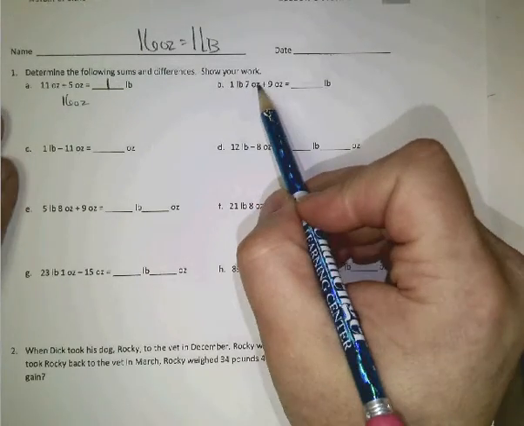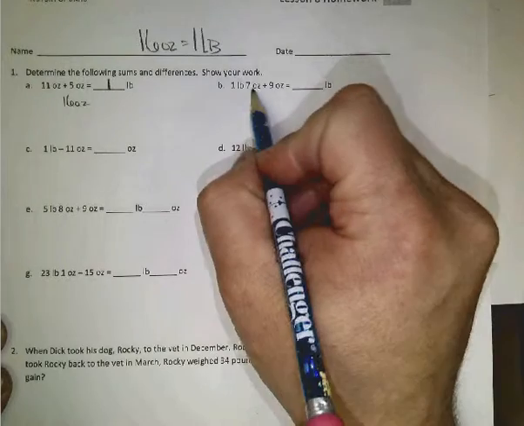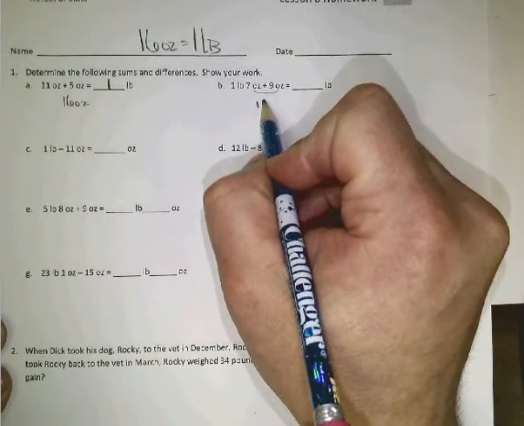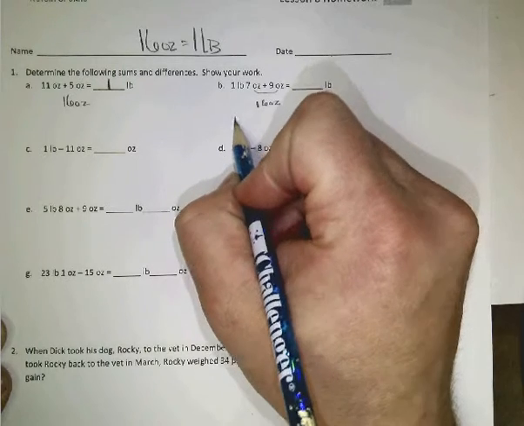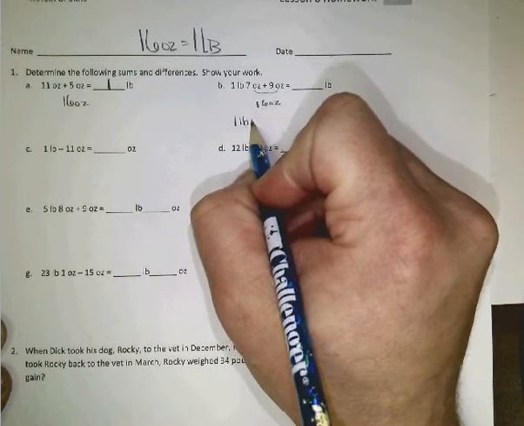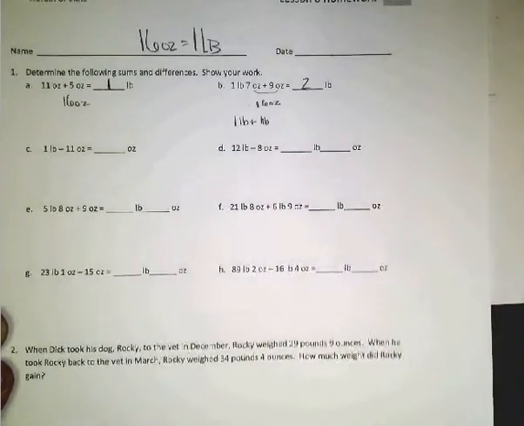We have 1 pound 7 ounces plus 9 ounces, so we add the ounces together and come up with 16 ounces. We know that 16 ounces equals a pound, so we're going to have 1 pound plus 1 pound, and that is going to equal 2 pounds.